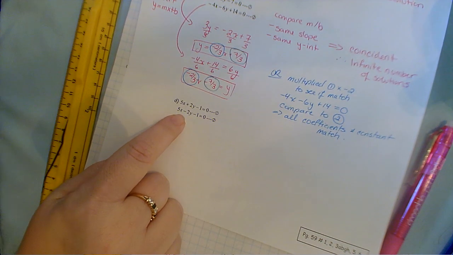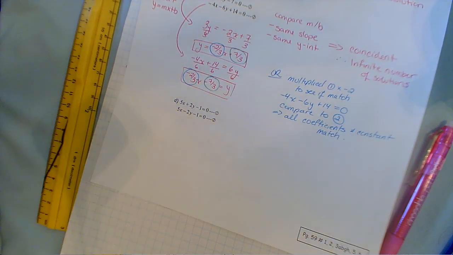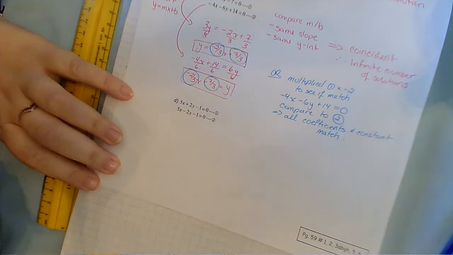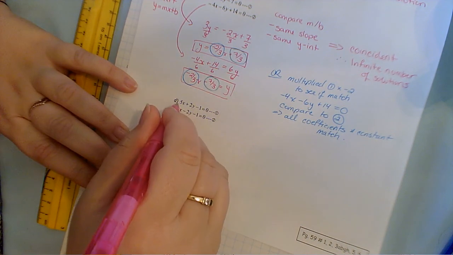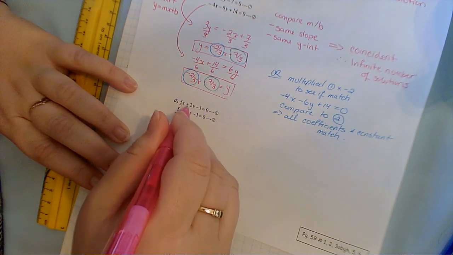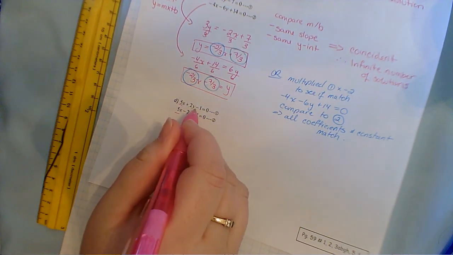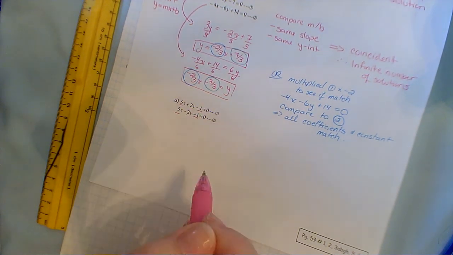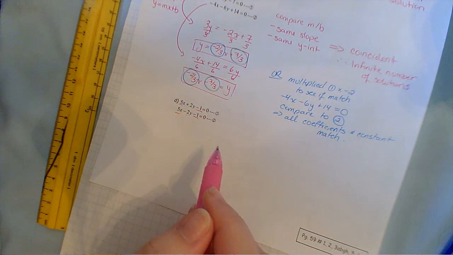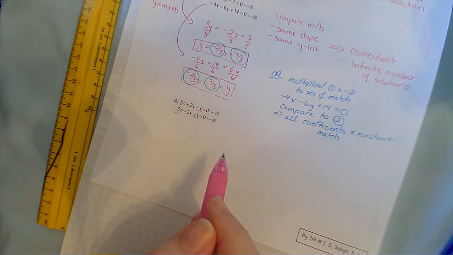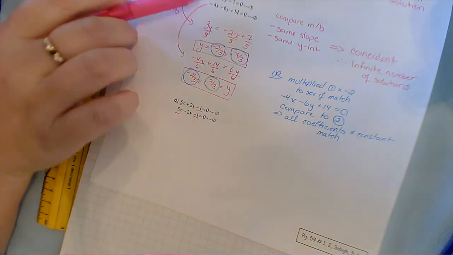I'm not going to convert to y equals mx plus b. I'm just going to look. So just by looking, what do we see? Okay, 5 matches 5. Good. +2, -2. Oh, we got different signs, but the -1 matches the -1, so those match. So they're not quite the same. They're not exactly the same, not like over here.